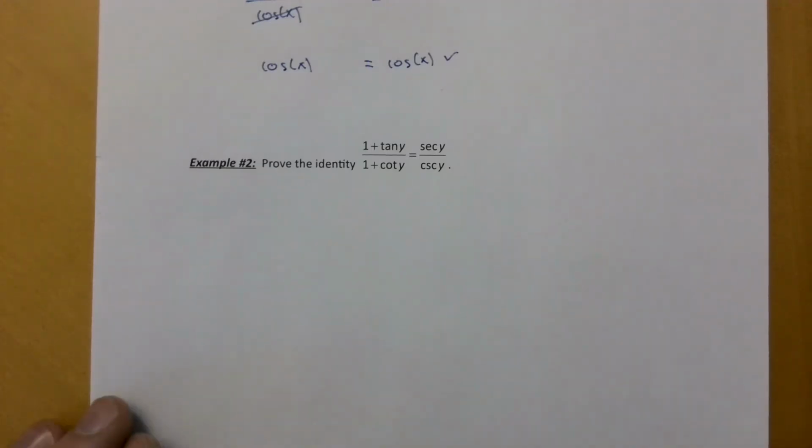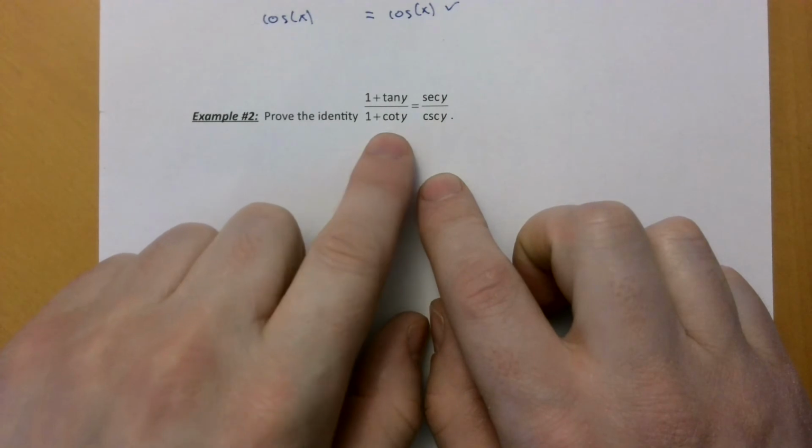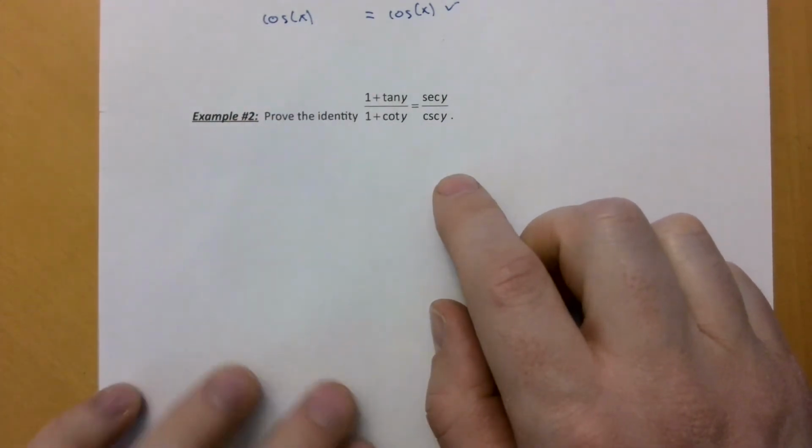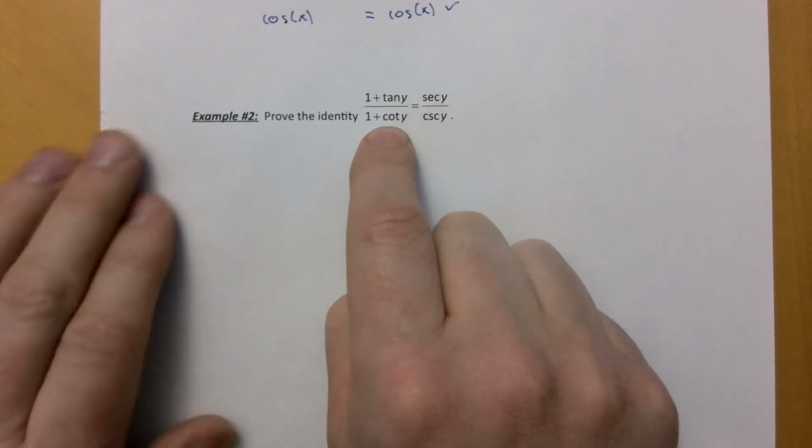All right, let's do one more, and then we'll take a push-up break. So this is kind of a tricky one of deciding which side is more complicated than the other, I suppose. I'm going to go ahead and mess with this one, and I'm going to use the same strategy I did above. We're going to rewrite tangent and cotangent in terms of sines and cosines.